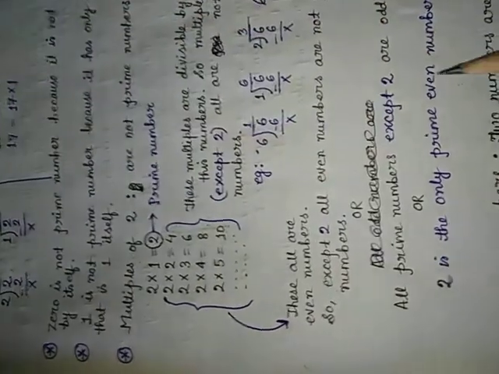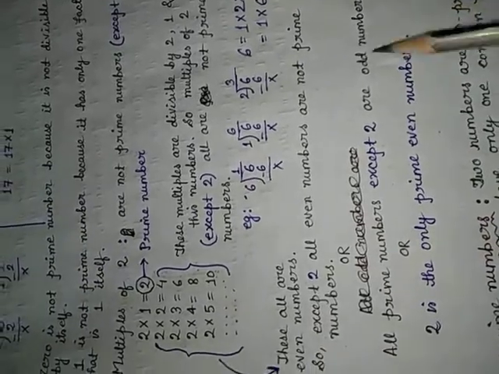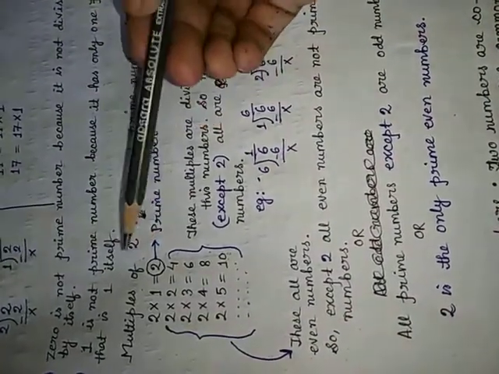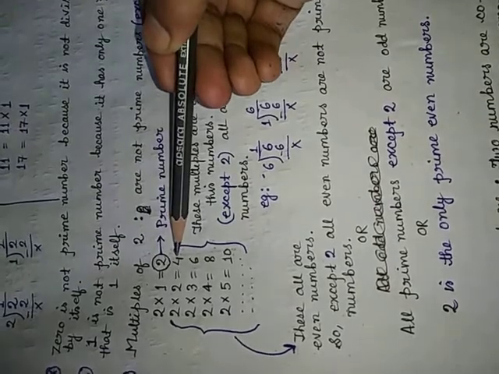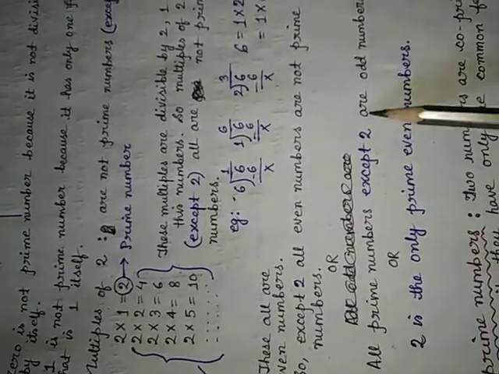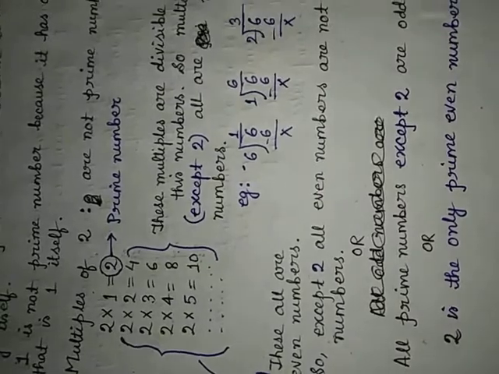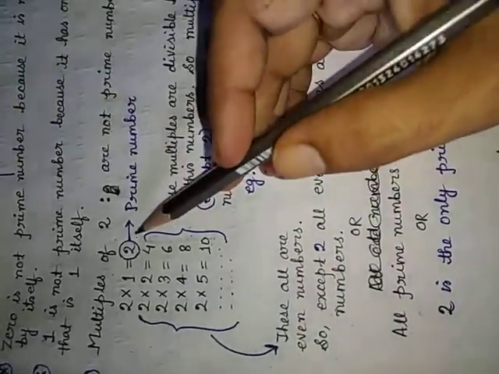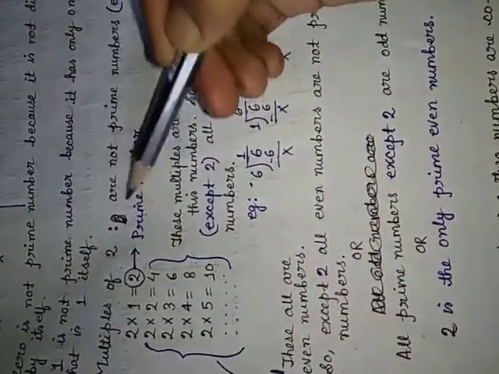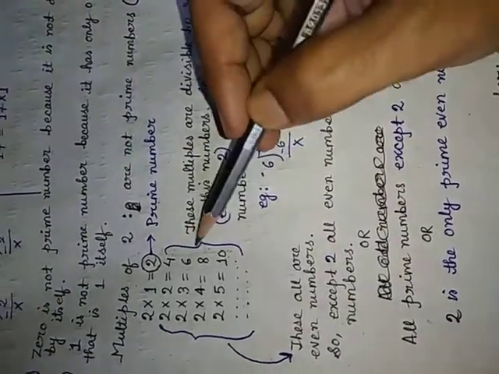We can also say that all prime numbers except 2 are odd numbers. So it has been found that 2 is the only prime number that is even also. The other multiples of 2 are even but not prime numbers.